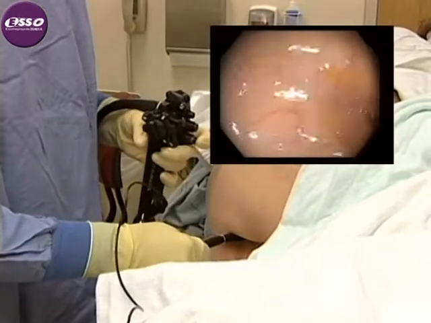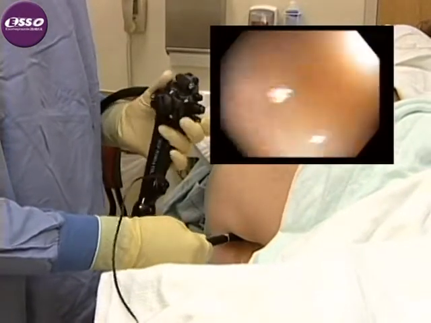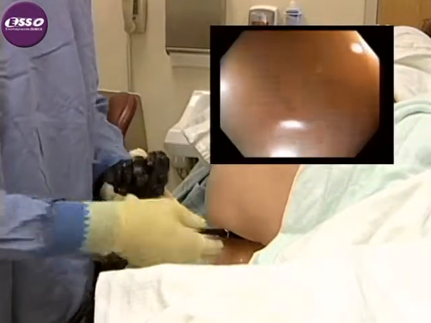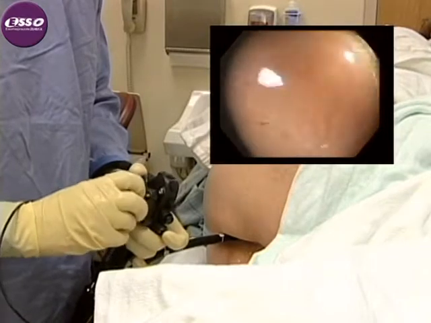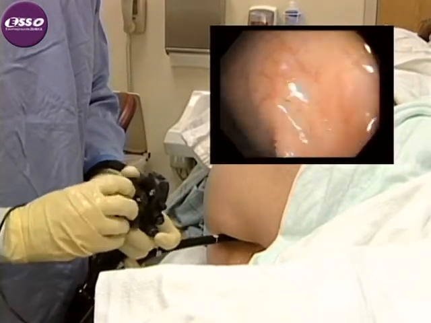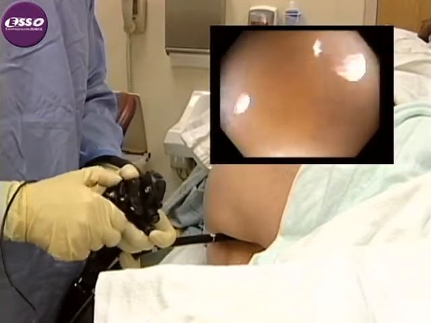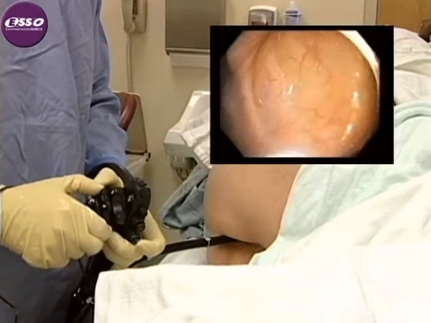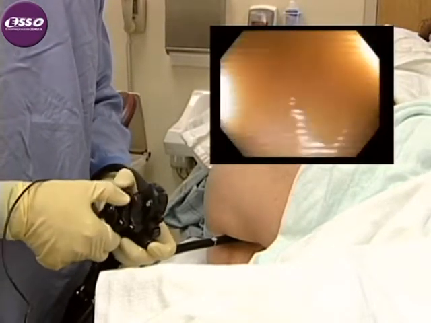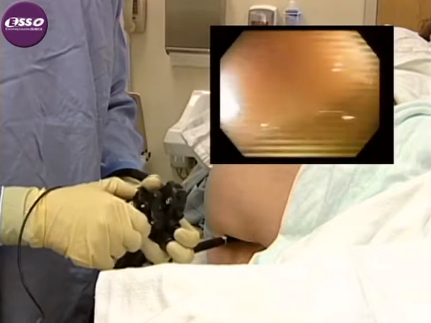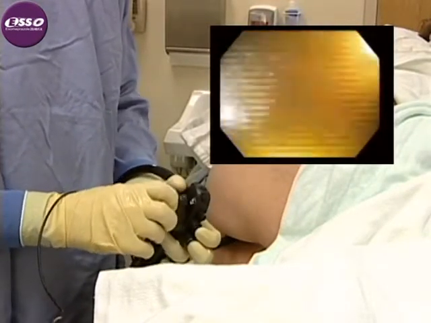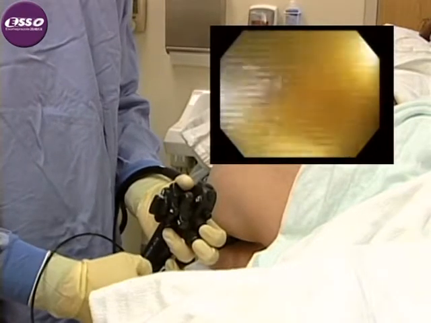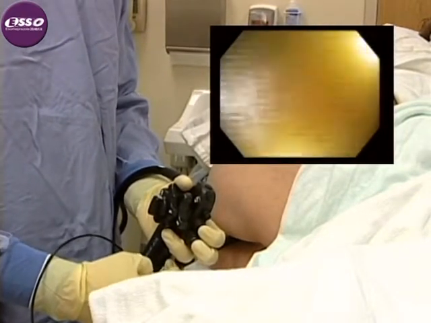Here is an example of a very difficult turn in the sigmoid colon that requires precise deflection of the instrument tip. In order to achieve this, we have placed the instrument shaft between the fourth and fifth fingers of the left hand. This maneuver allows us to continue to place forward force on the colonoscope using the left hand while simultaneously using the left hand to control the up-down control and getting precise tip deflection by using the right hand to control the right-left knob.